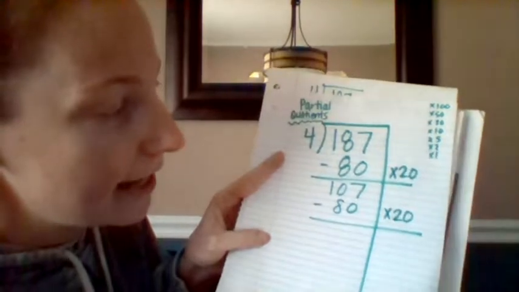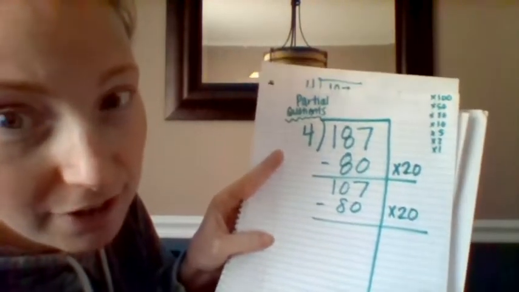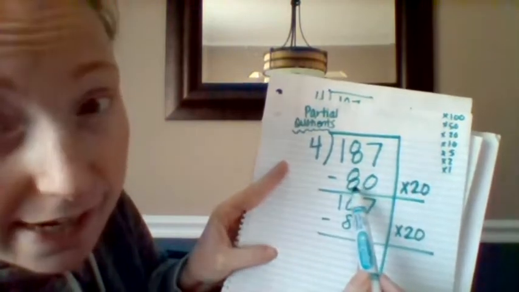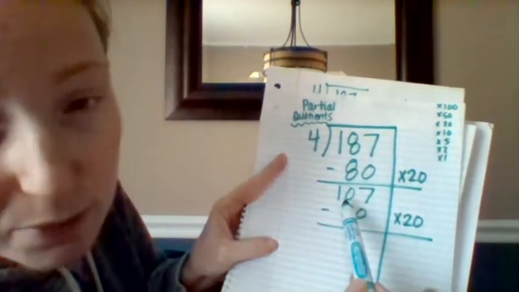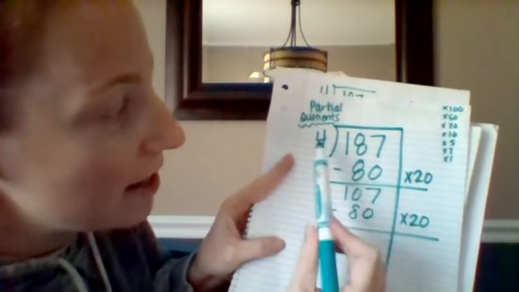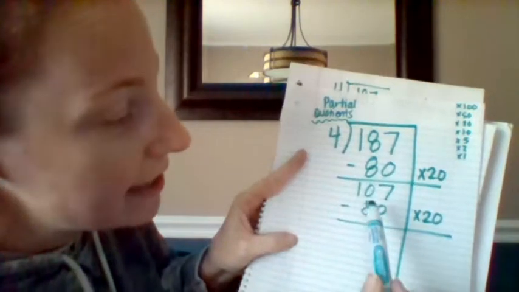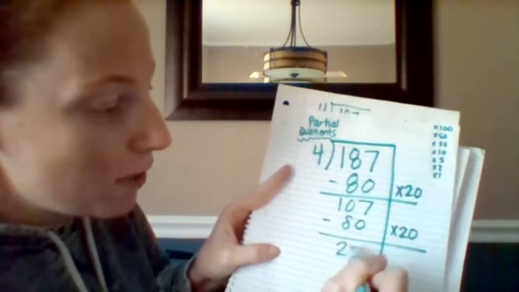You'll notice a lot of similarities with this second strategy called partial quotients. I'm still using those friendly numbers, and I'm trying to figure out how many 4s are inside of 187. So if I do 4 times 20, that would give me 80. When I take out 80, that leaves me with 107. If I do another 4 times 20, I would take out another 80. That's going to leave me with 27.